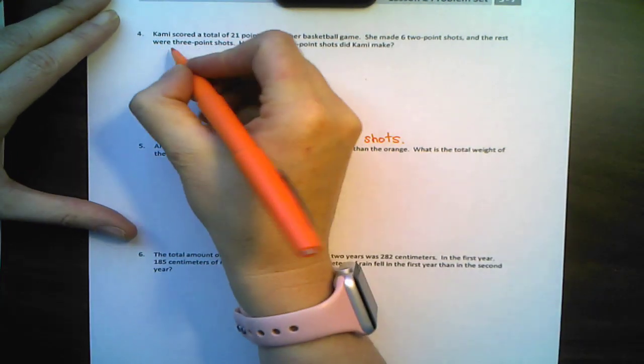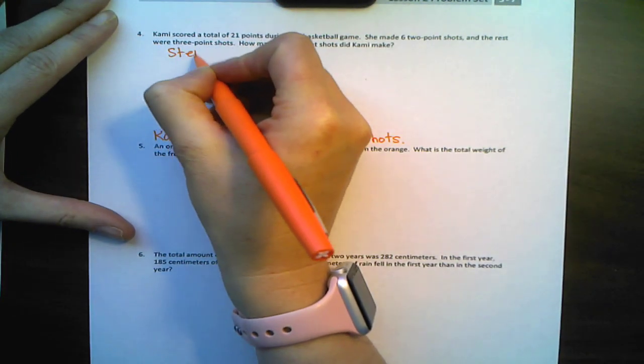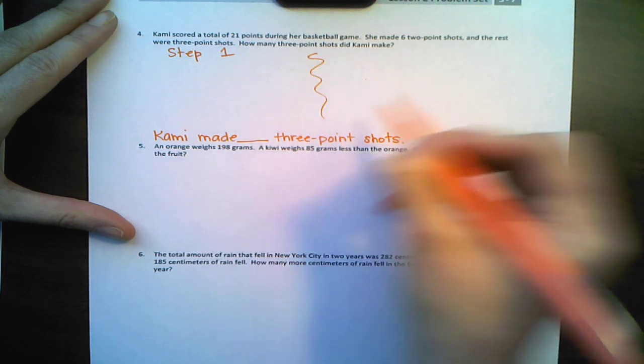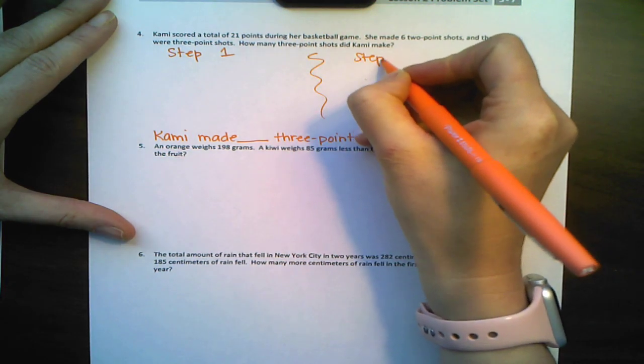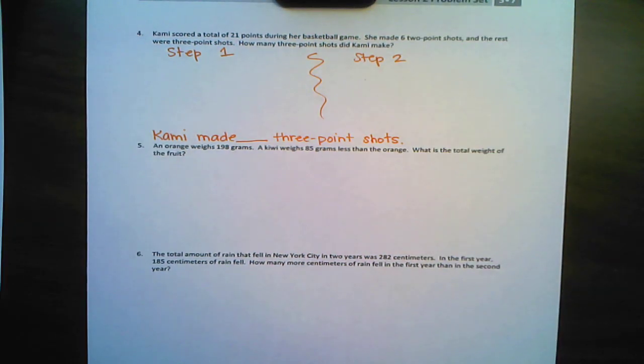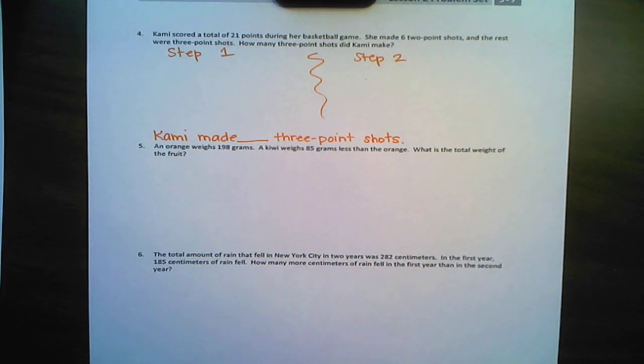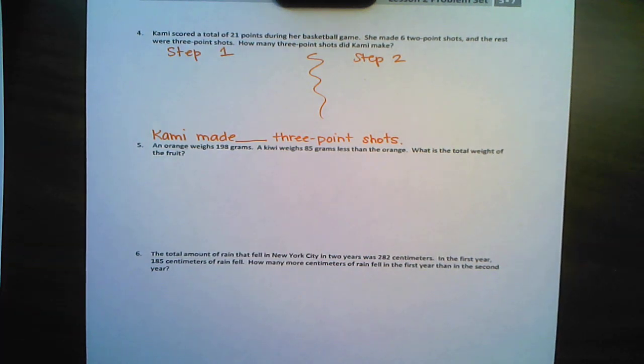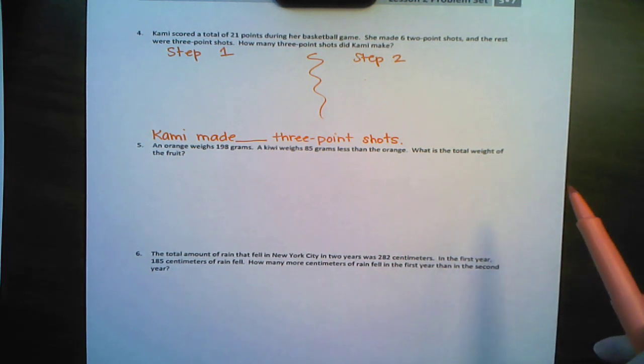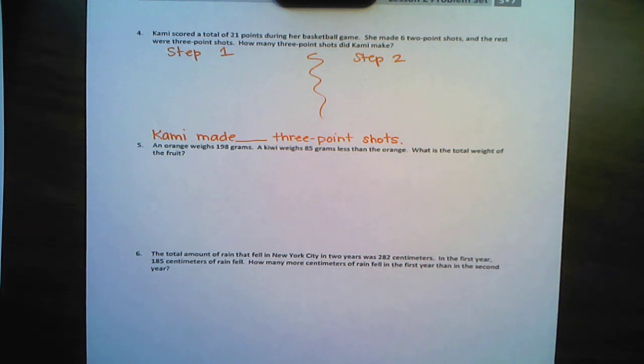Okay, so let's figure out, we have a couple steps again. Let's figure out how many 2-point shots she made first so that we can find the difference, do some division, etc. So if she made 6 2-point shots, how many points is that? 6 twos.